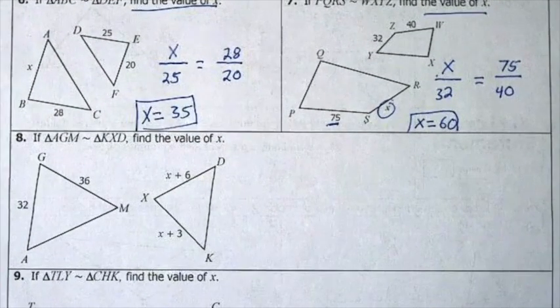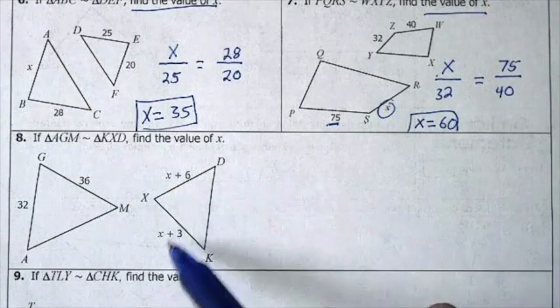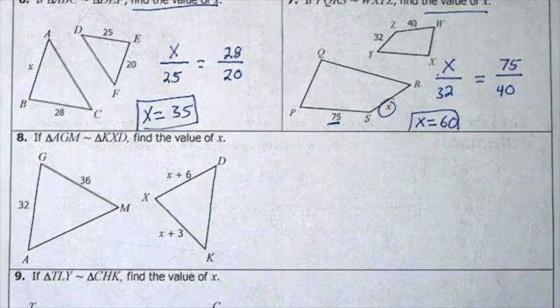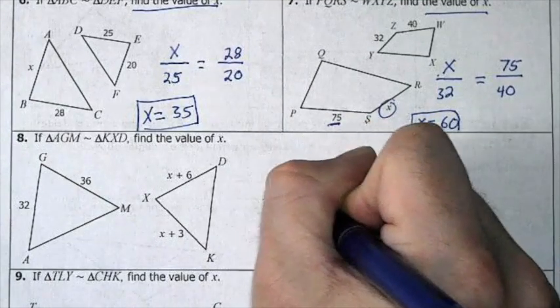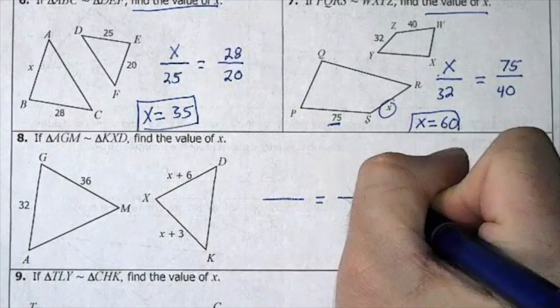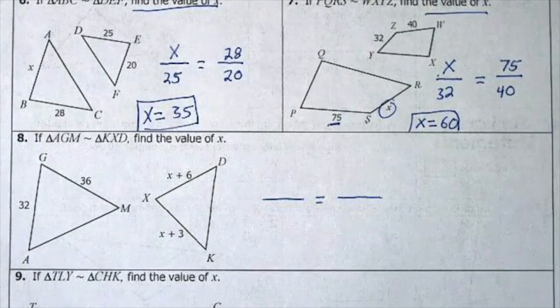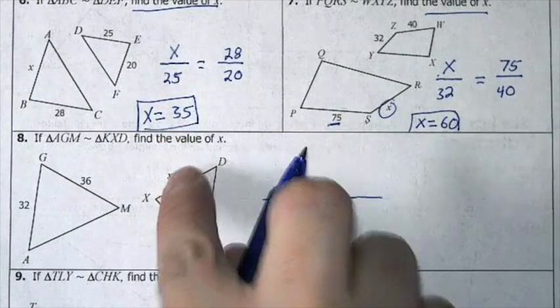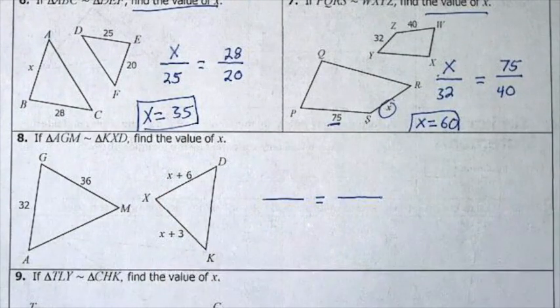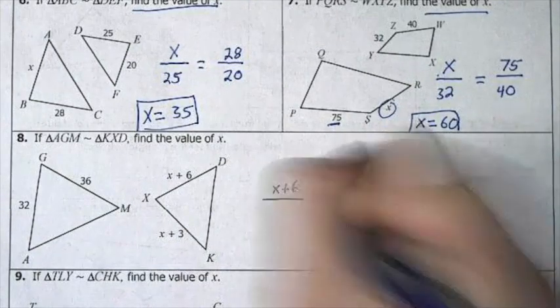Alright, 2 more examples, and this time it looks a little more complicated because now we don't just have one x, we have x's in 2 different places. But it's okay, we're still going to solve this the same way. So I'm going to have a fraction equal to a fraction. And let's just start with, this time I'm going to start with the smaller triangle, and I'm just going to pick either side. It doesn't matter which side you start with.